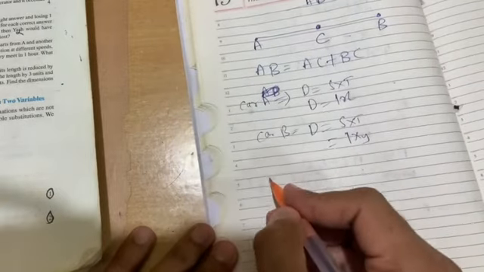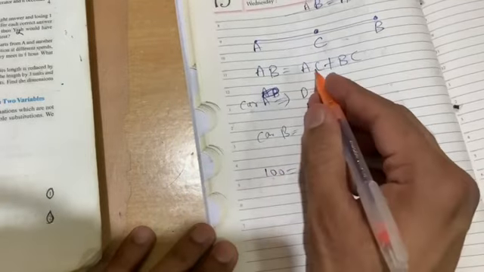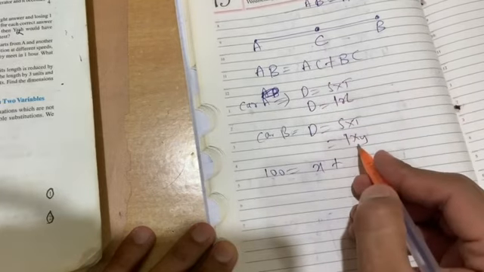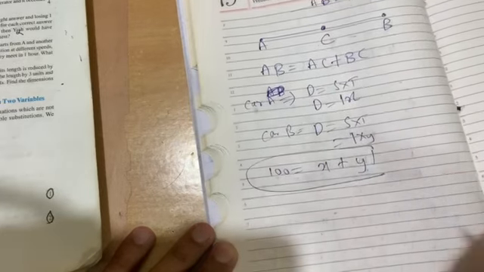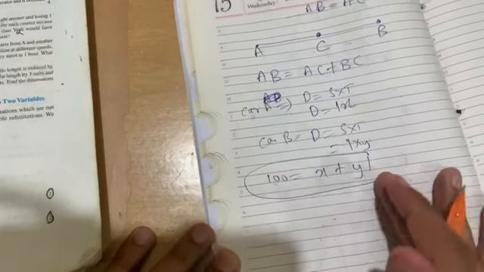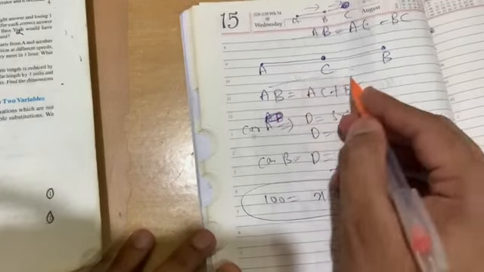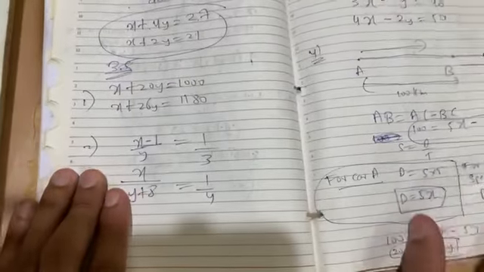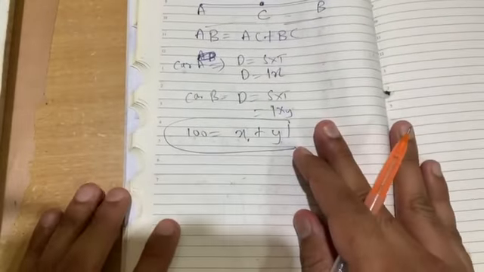So the equation AB is how much? 100 is equal to AC, which is car A, x, plus BC, which is car B, y. This is the second equation. x plus y is equal to 100. Total is 100. AC plus BC is 100. So this is the second equation. I got two equations: x plus y is 100 and x minus y is 20. With the help of the elimination method, you can easily get the answer.